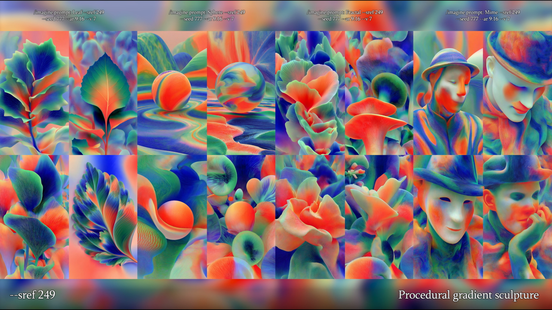Fractal expands the layered motion into intricate, petal-like structures, while Mime appears as a serene figure half submerged in this surreal, flowing environment.